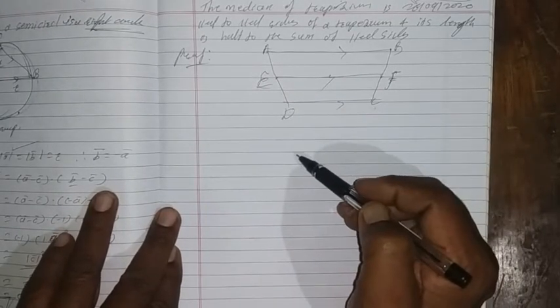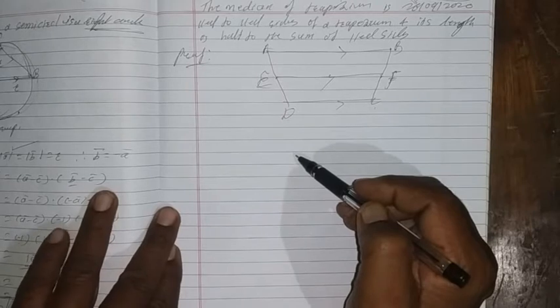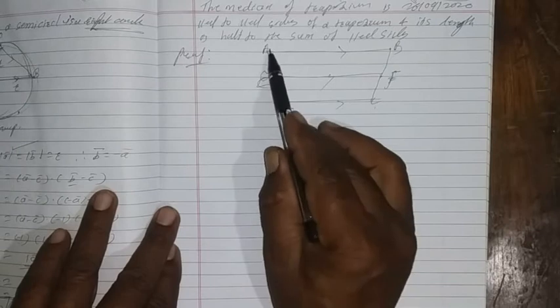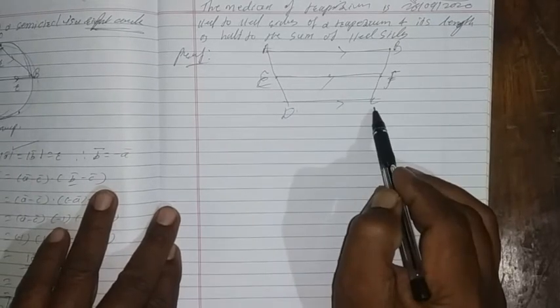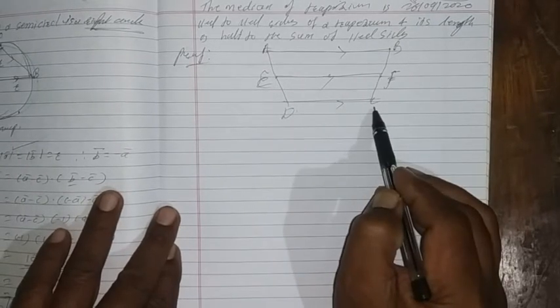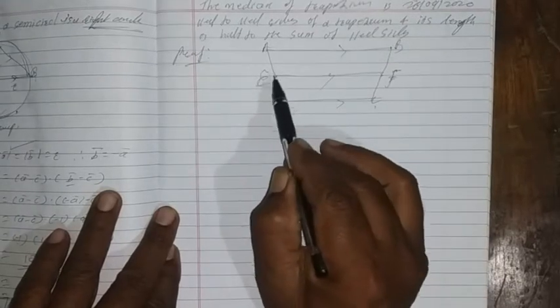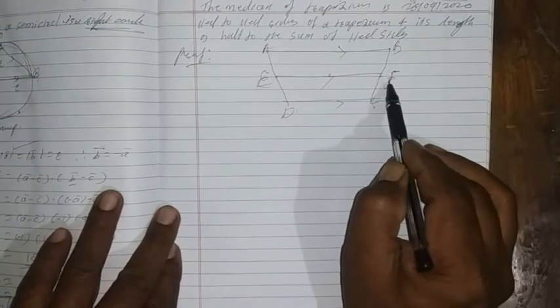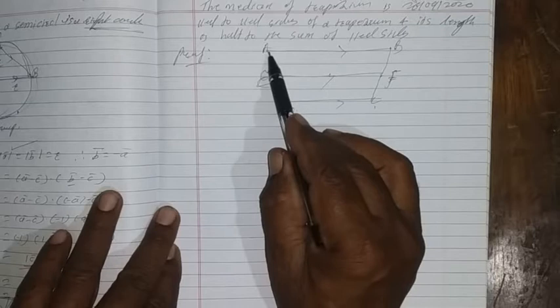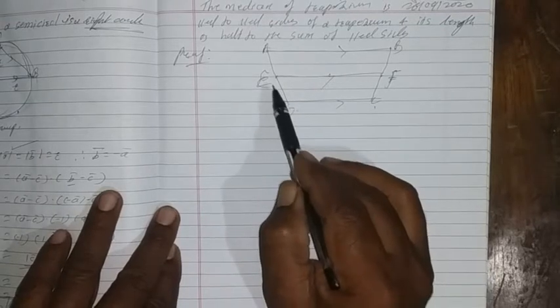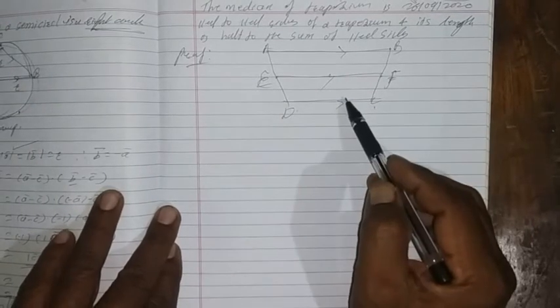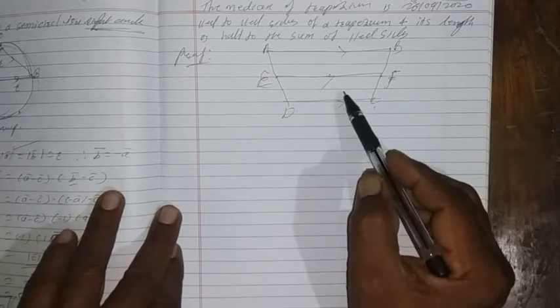are the vertices of the trapezium ABCD, with the sides AB and DC parallel to each other, and E and F are the midpoints of the non-parallel sides of the trapezium ABCD.